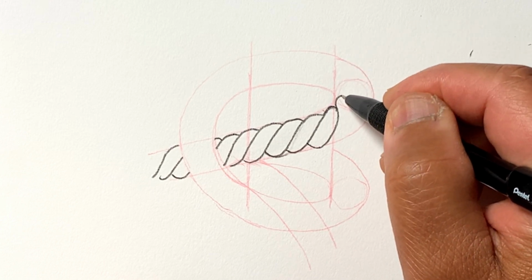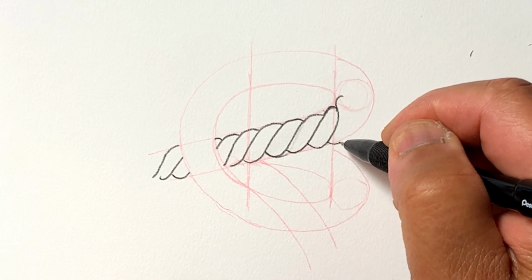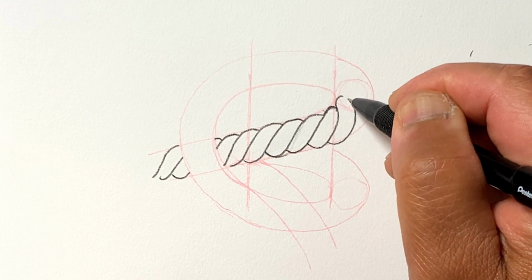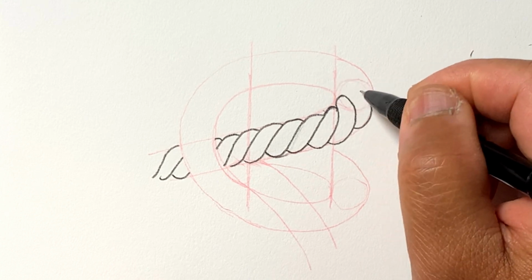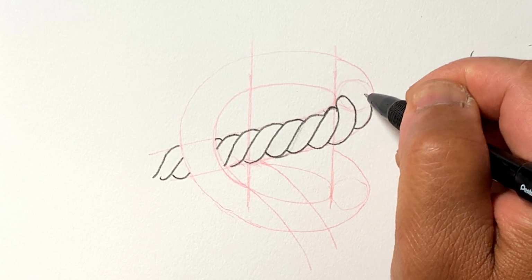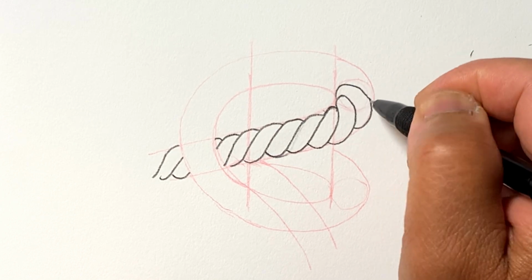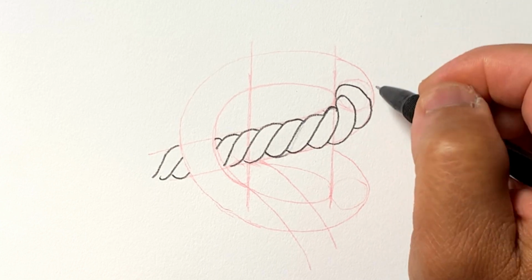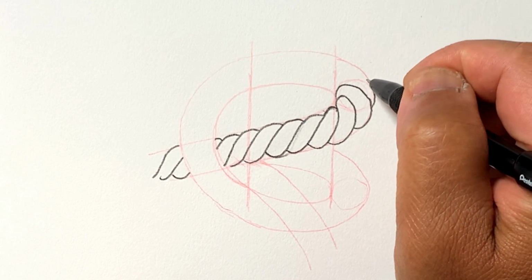And then from here go this way. As we go further up here, these lines are going to be more and more circular or oval. It'll be more curved.